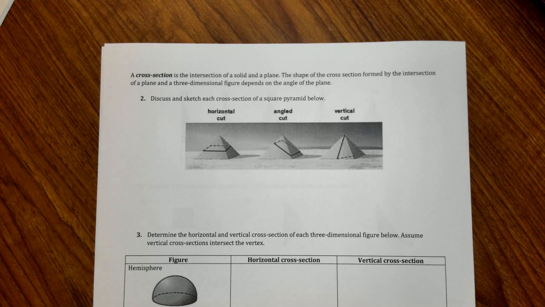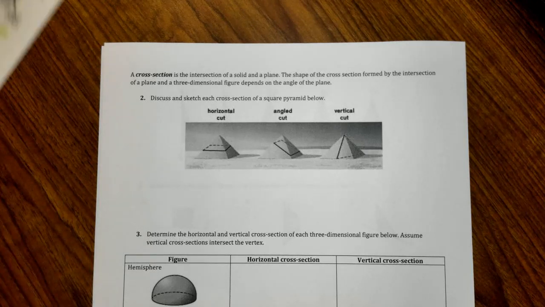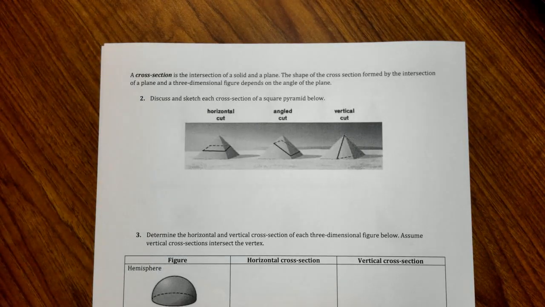Remember that a plane is a two-dimensional flat surface. It's like cutting something, just cutting straight through. The shape of the cross section formed by the intersection of a plane and a three-dimensional figure depends on the angle of the plane. So when we talk about these down here, we're going to sketch what it looks like and identify what this cross section looks like.